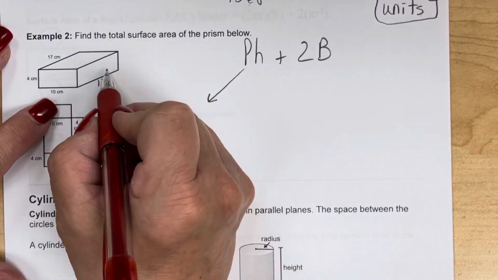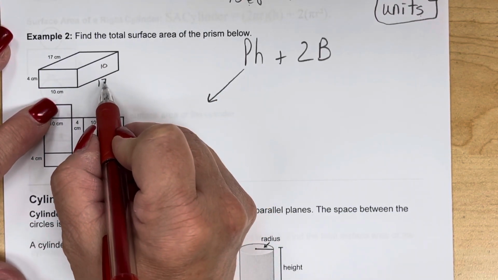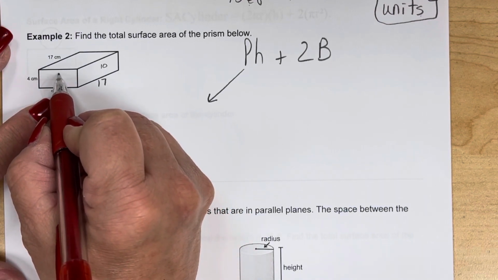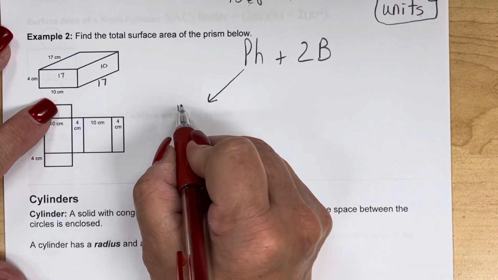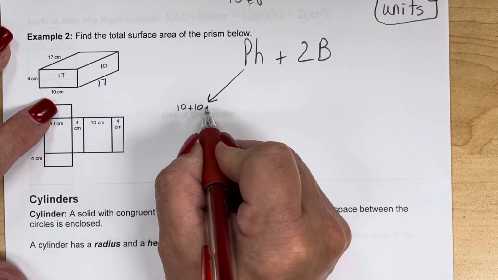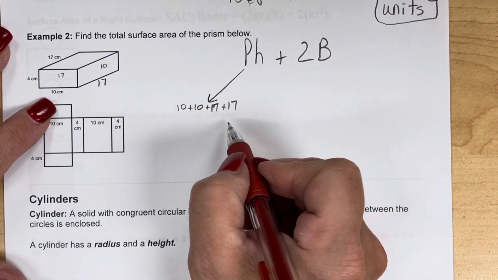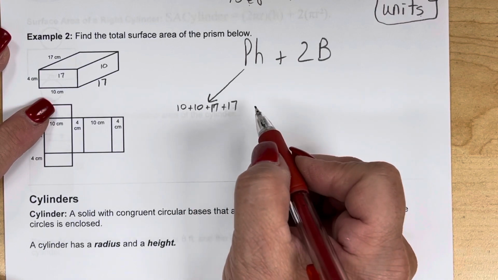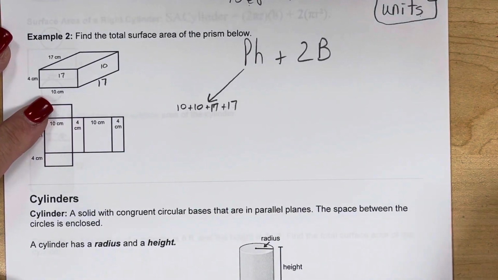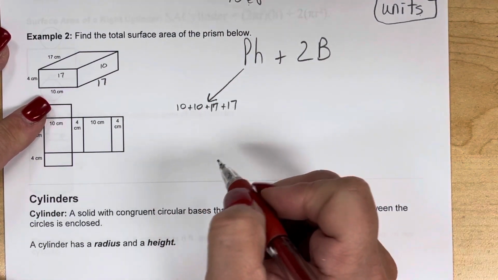That means on the back side I would also have 10, and across the way on the bottom, I would also have 17. So for that perimeter, you would do 10 plus 10 plus 17 plus 17. I know some of you like to break that down into 2 times 10 plus 2 times 17. I'm okay with that. Whatever you do to get it correct, I'm good with that. But that's what you would do there.